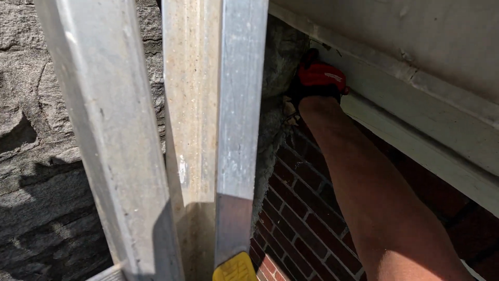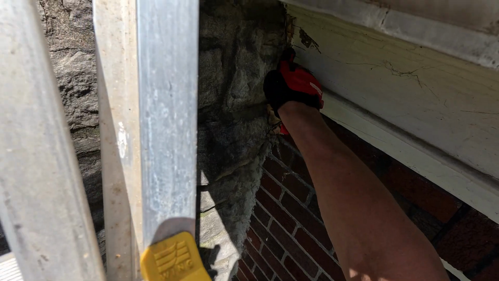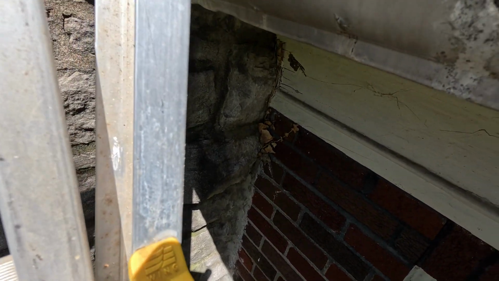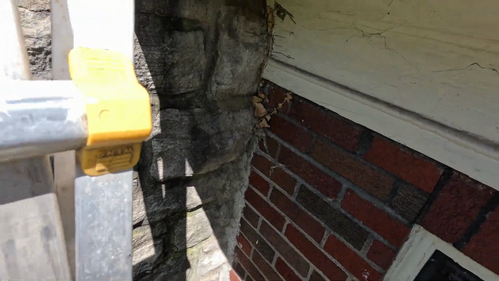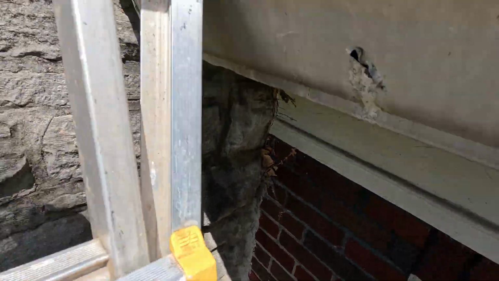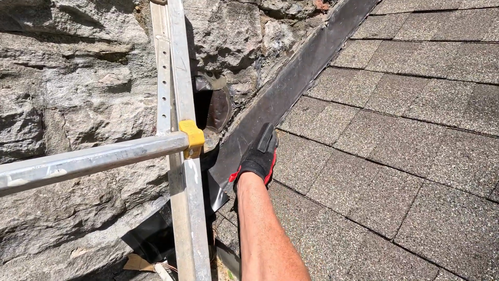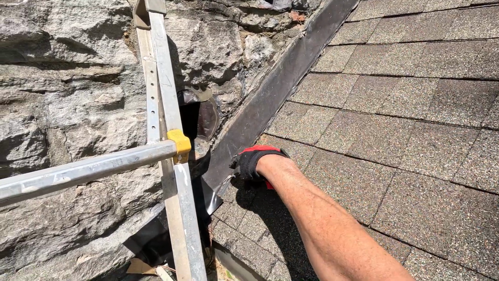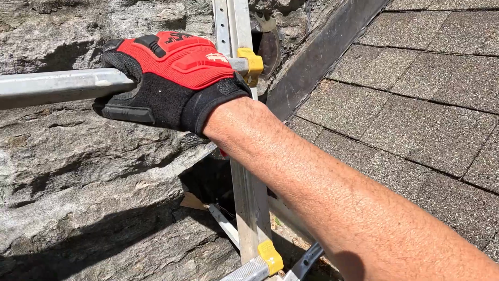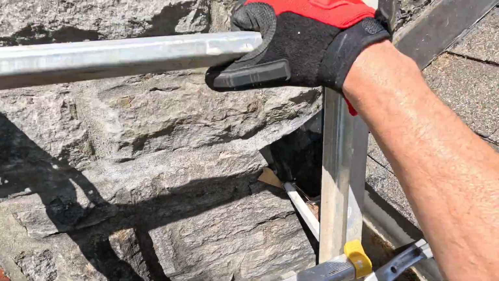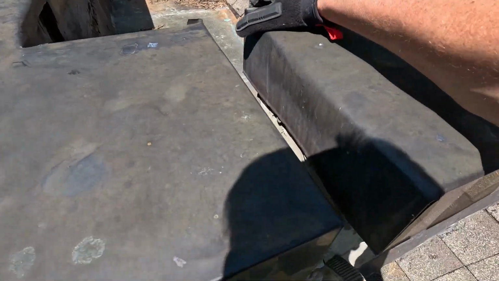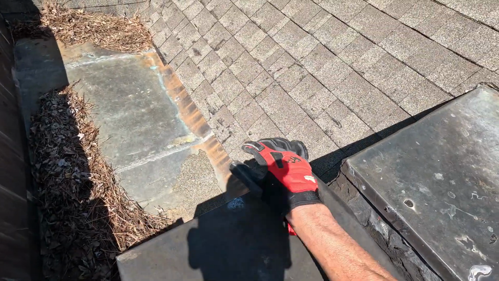Now here, again, some more rotted wood, and this is covered, so it shouldn't be getting hit by rain. So the water has to be coming from somewhere else, and it's probably coming from here. It's probably coming behind, getting here, going behind the wall, and then rotting out that surface. So let's go take another look at up here, see what might be going on.